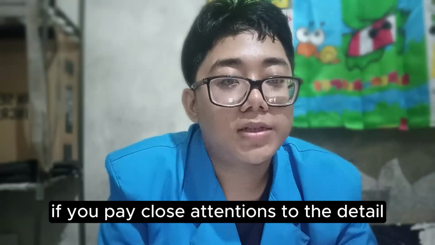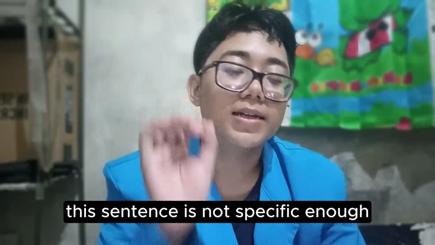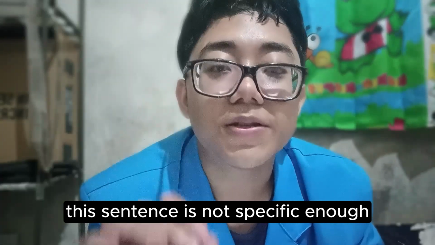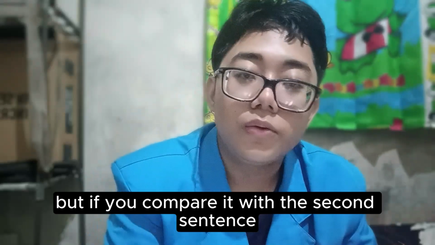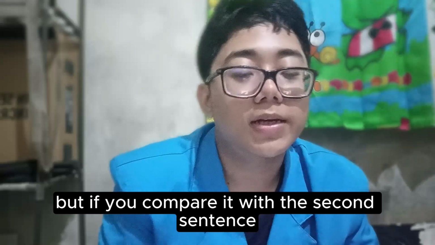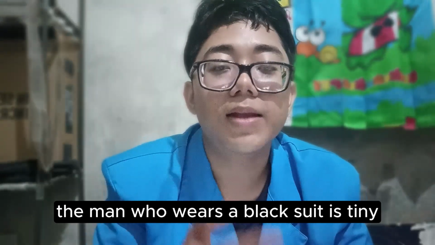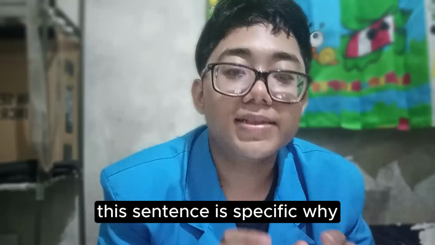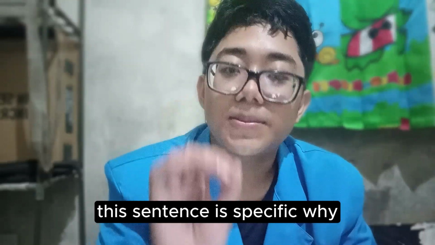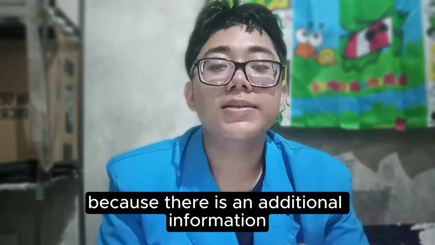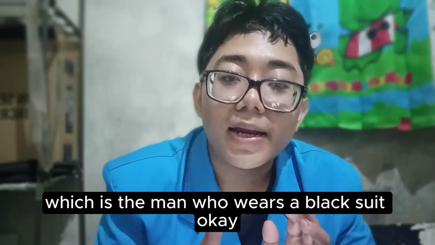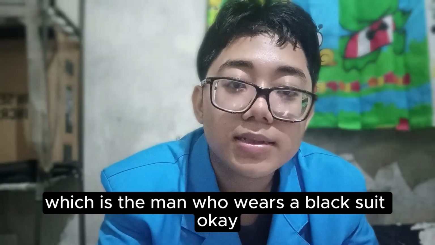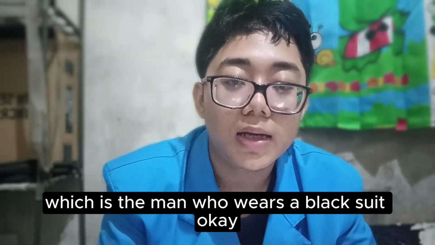If you pay close attention to the detail, this sentence is not specific enough. But if you compare it with the second sentence, the man who wears a black suit is tiny, this sentence is specific. Why? Because there is additional information after the noun phrase, which is the man who wears a black suit.